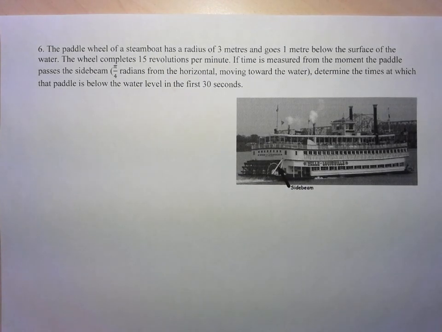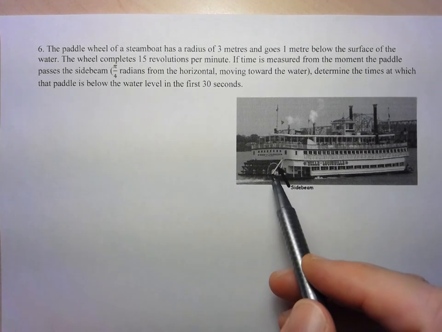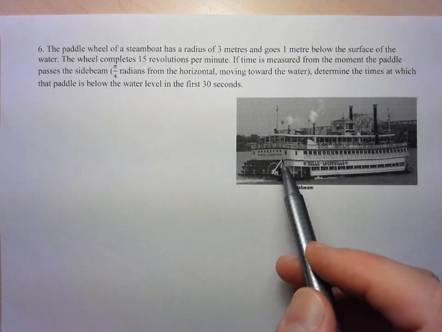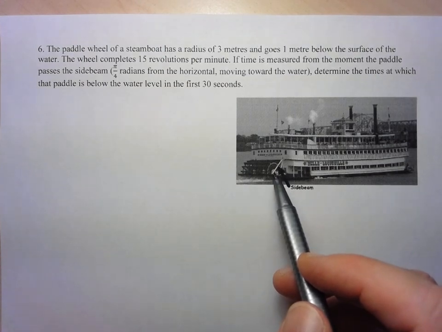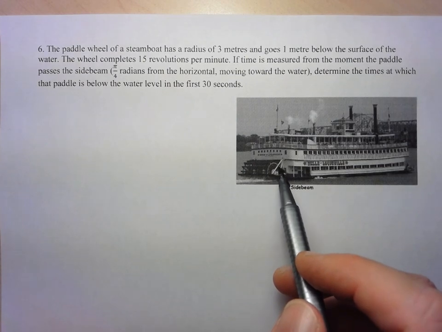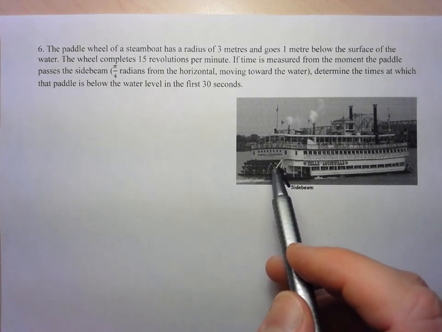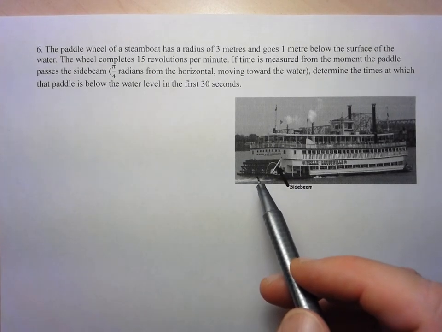Now the way the time is measured is interesting. It's measured with respect to this side beam, which is at an angle. First of all, we realize that this doesn't look like it's at the horizontal, and it doesn't look like it's starting at the maximum or the minimum, so we know we're going to need a phase shift at some point. So let's try to figure this out.